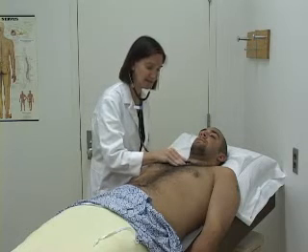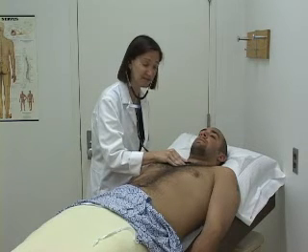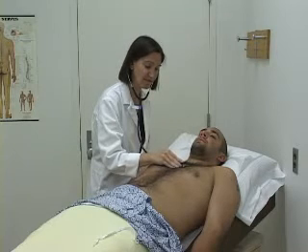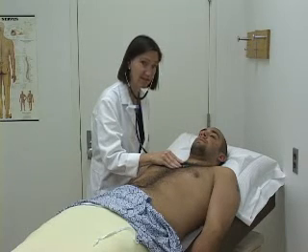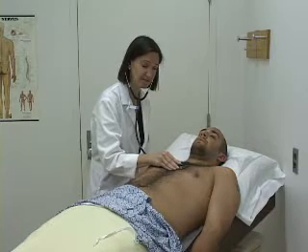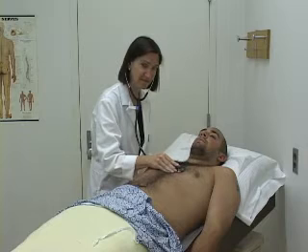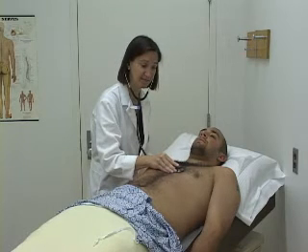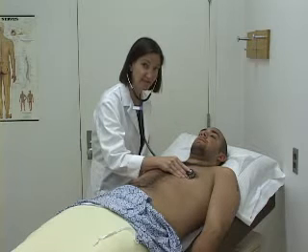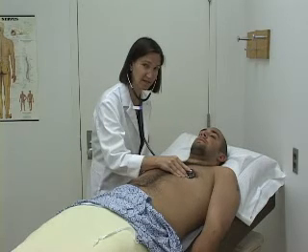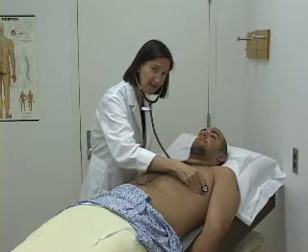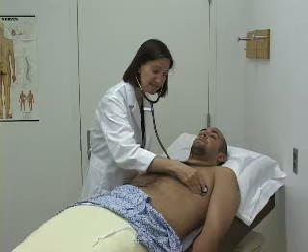Aortic area. Move to the second left intercostal space, pulmonic. Third left intercostal space, this is also called Erb's point. Fourth left, fifth left, this is the tricuspid area. You'll move across towards the midclavicular line in the fifth intercostal space to the mitral area, and then move into the anterior axillary line to listen for any transmitted sounds.